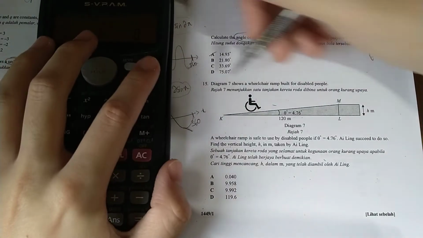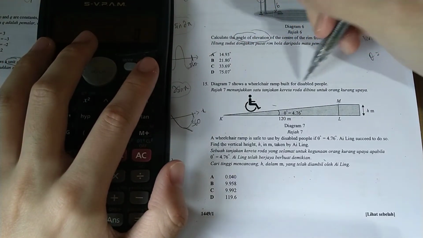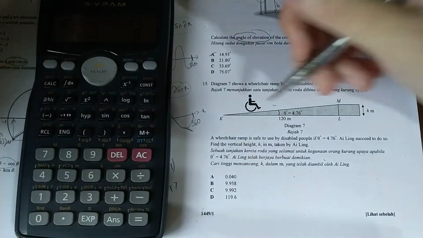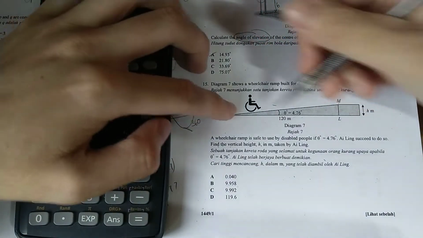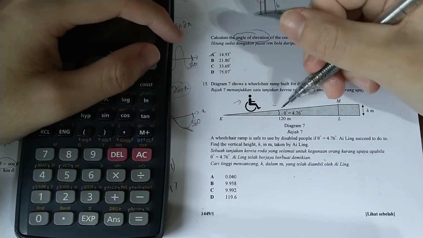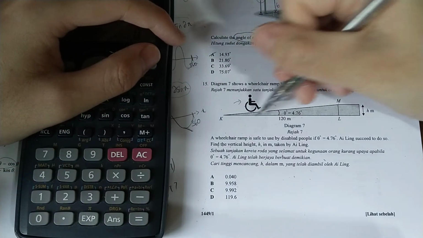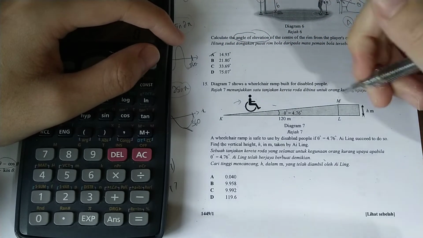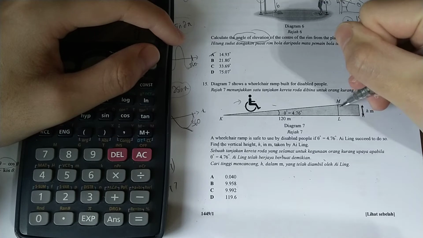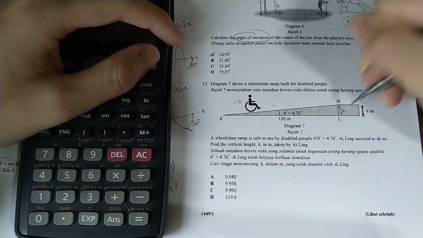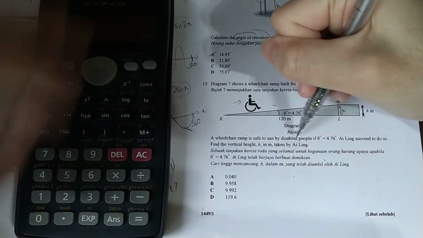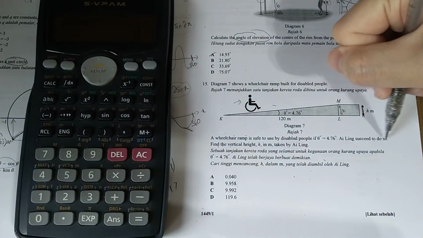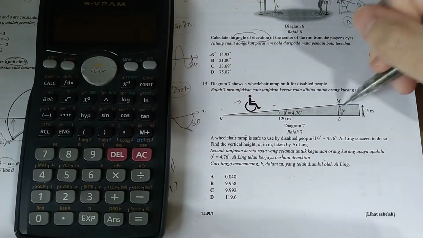Okay, so let's continue. Number 15. Diagram 7 shows a wheelchair ramp built for disabled people. So it's like for wheelchair lah, untuk orang yang guna wheelchair. So you push the person up like this. They give you the angle here is 4.76 and the horizontal distance 120. They also give you the height, which is h. So here should be h also. A wheelchair ramp is safe to use by disabled people if theta is 4.76. Find the vertical height. It means find the h lah.